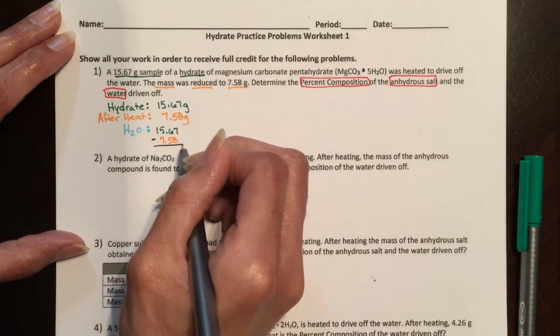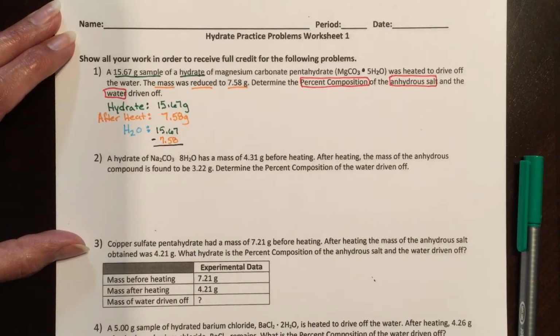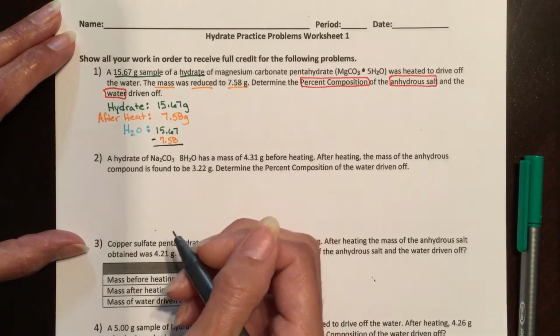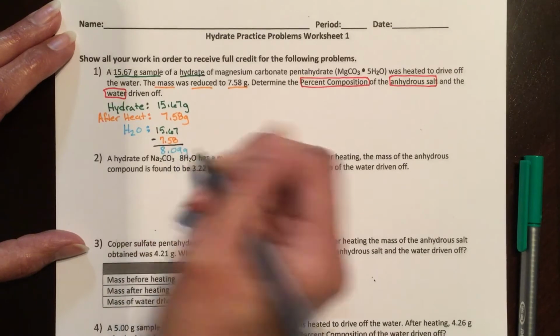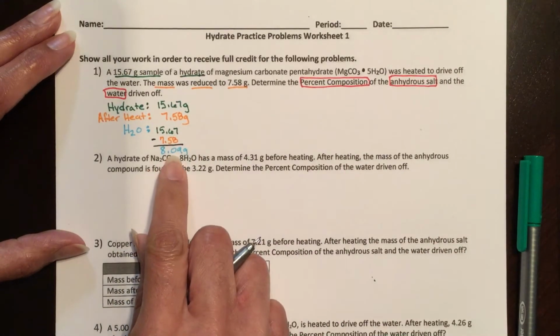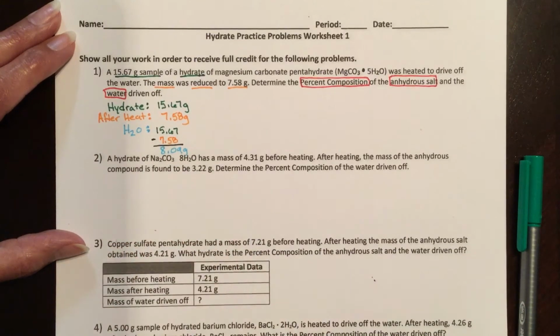And that's going to give us the mass of our water. So if you put that in your calculator real quick, it should come out to 8.09 grams. Okay, so we have 8.09 grams of water that was actually driven off after heating.